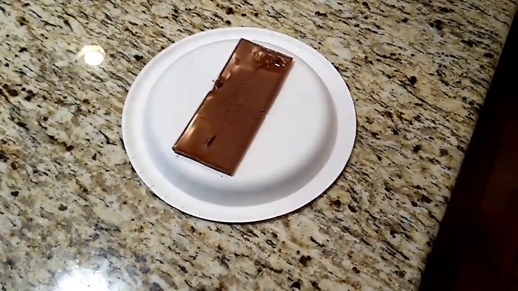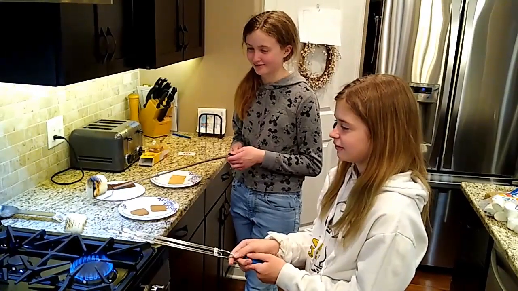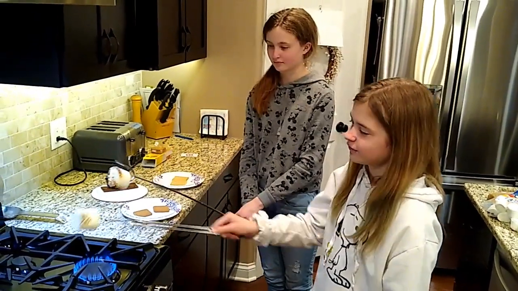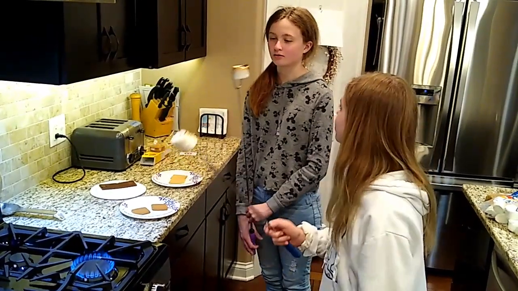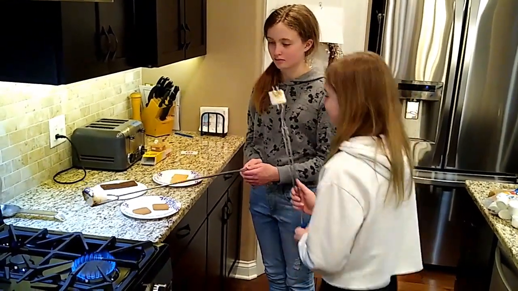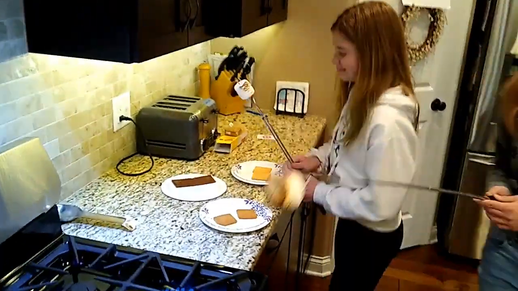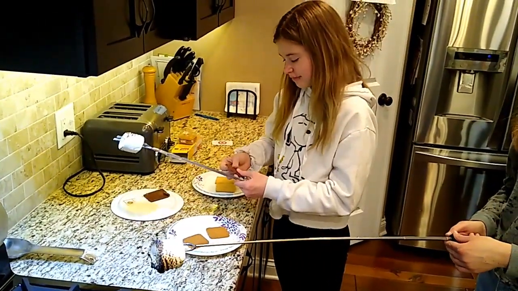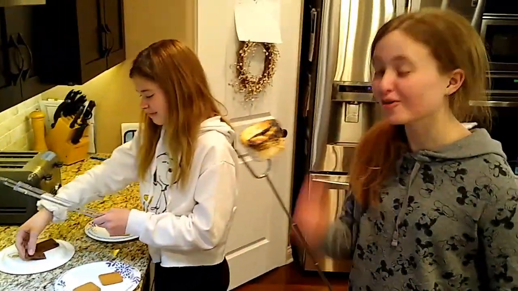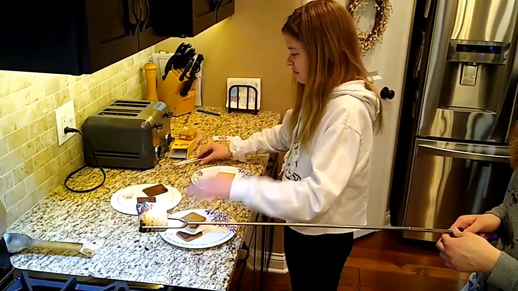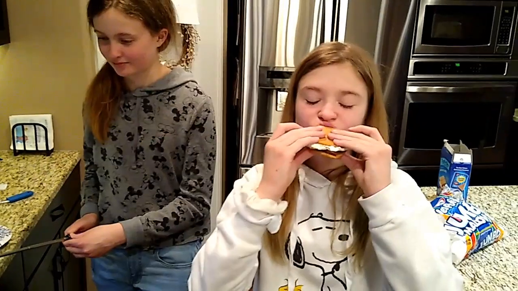So now we have a partially melted piece of chocolate. What are we going to do with that? Science is delicious.